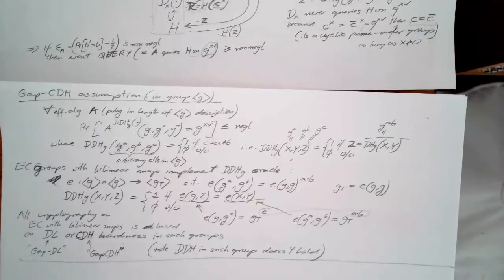So the general number field sieve, for example, uses factorization of p-1. But that's for prime residue groups. Over elliptic curves, you have other sets of concerns and some weak parameters.